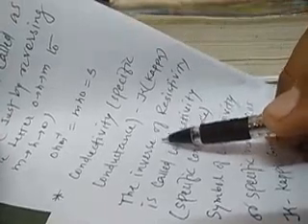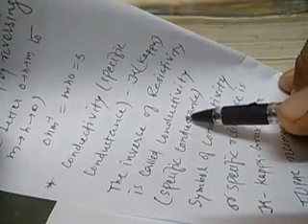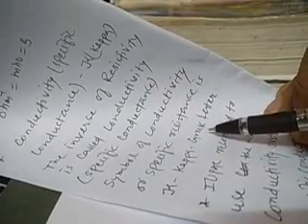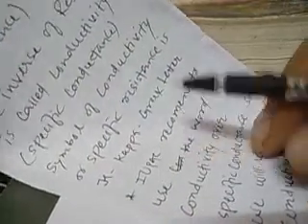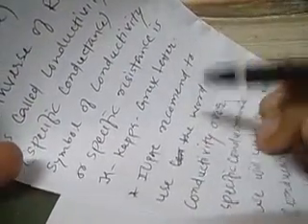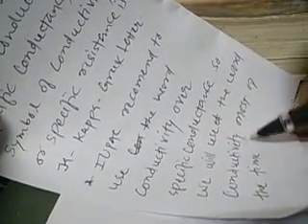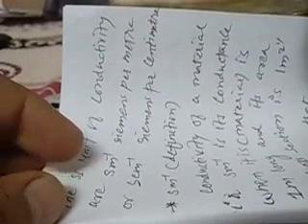Conductivity or specific conductance, kappa. The inverse of resistivity is called conductivity, or specific conductance. The symbol of conductivity is kappa, which is a Greek letter. Again, IUPAC recommends that instead of calling it specific conductance, we should call it conductivity, so we will use the word conductivity most of the time. The SI units of conductivity are Siemens per meter or Siemens per centimeter.